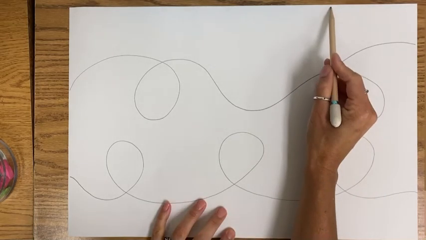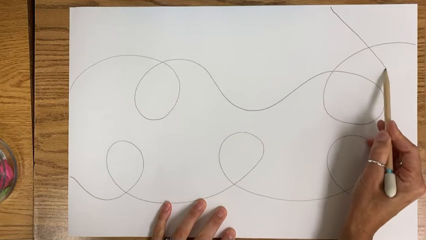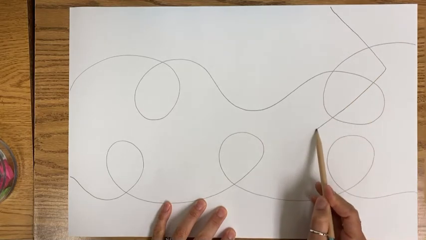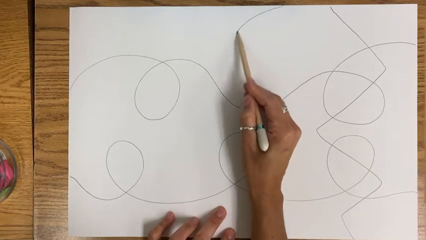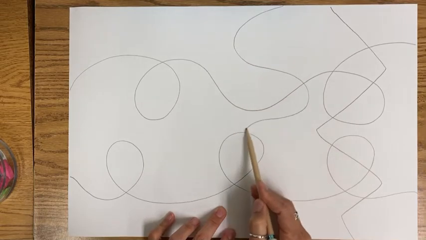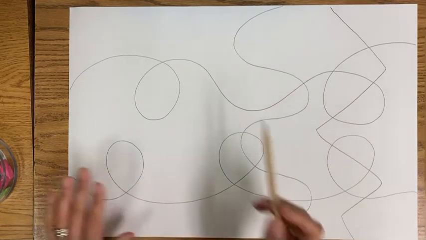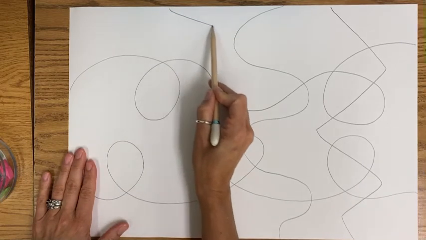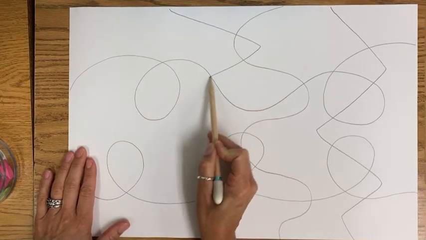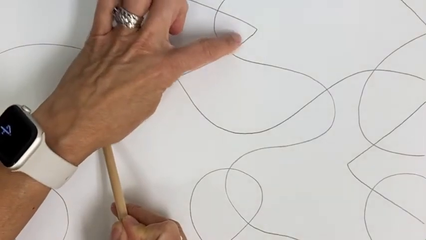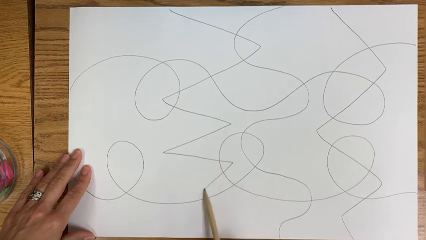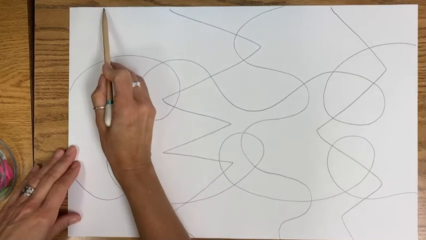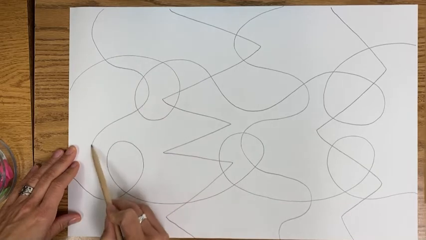So I'm going to do a zigzag line, and I'm going to go right through that little curl. And I'm going to go right through this one. So I'm going to do a zigzag line here. Maybe I'll do a really wavy line here. Another zigzag, and I'm going to go through those lines because I want to create little spaces like this. And I'm going to keep going. And I'm going to do another curvy line here.